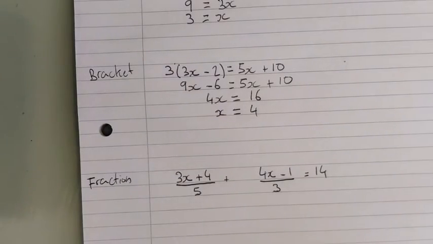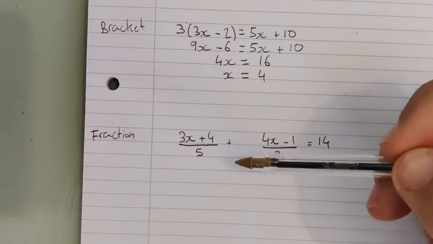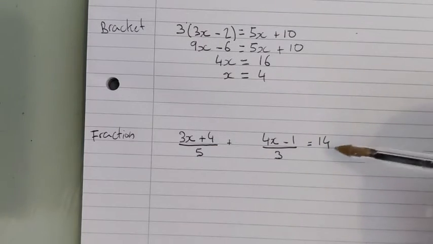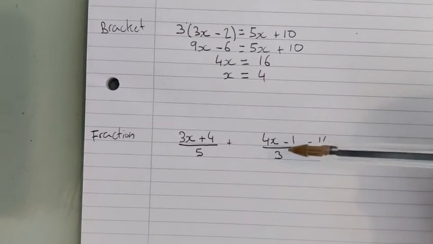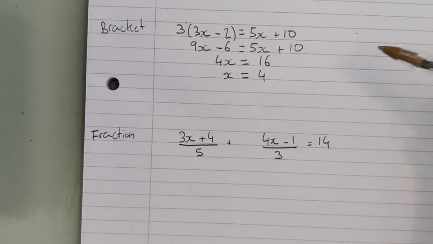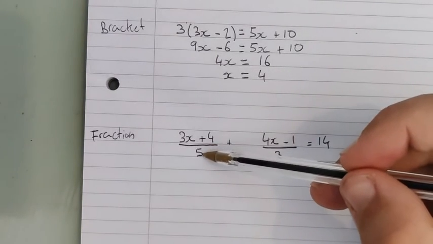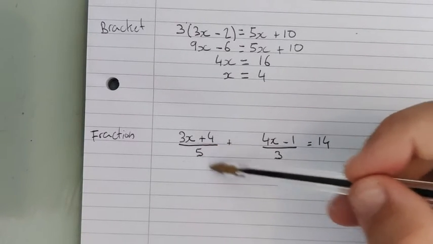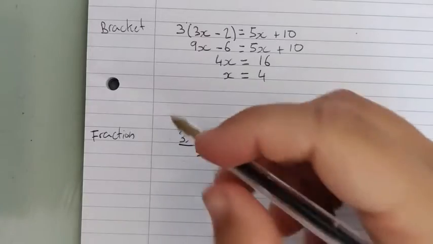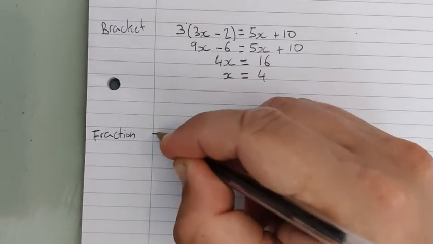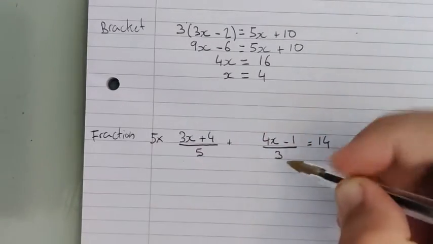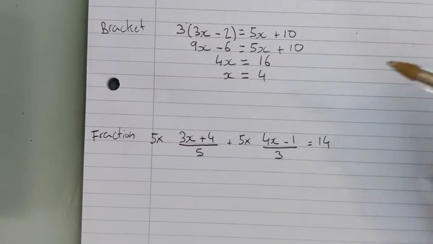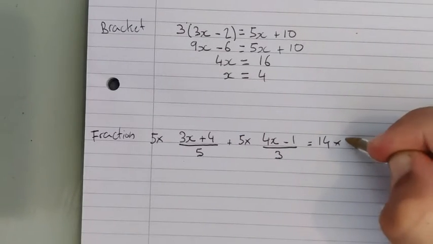The next one is what to do when there's a fraction involved, and you always want to get things out of fractions, and the way you do that is by multiplying. So we need to multiply this thing by 5 for the denominator to disappear, so we can just do 5 times, but because we times that by 5 we also have to times this by 5, and similarly we have to times this by 5.